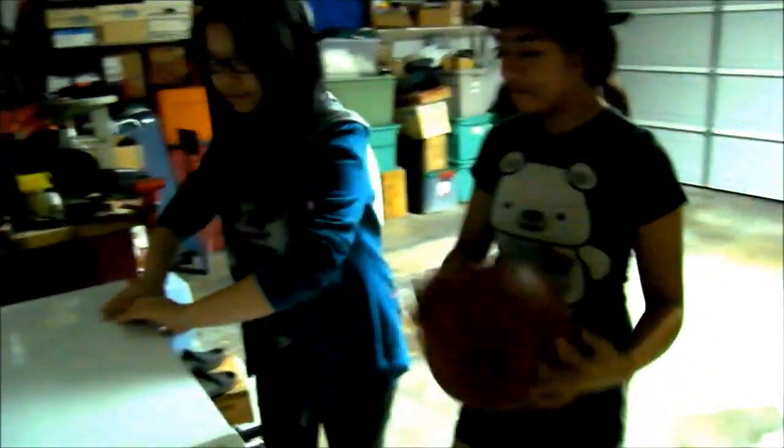Okay, here we have a basketball, and we will be demonstrating Charles' law by using this basketball. We will first put the basketball into the freezer, and after a few hours we'll bring it back out and see what happens.